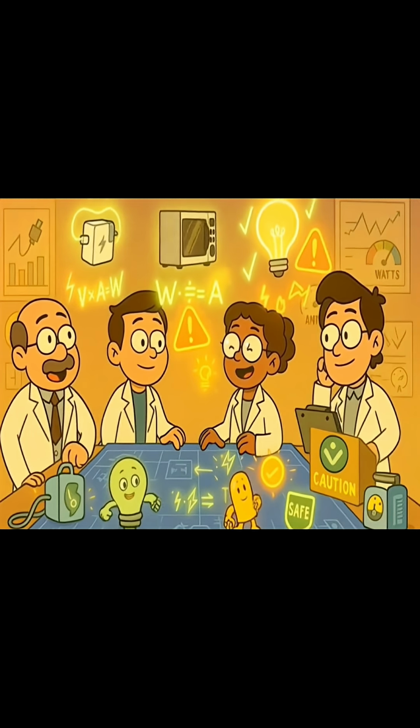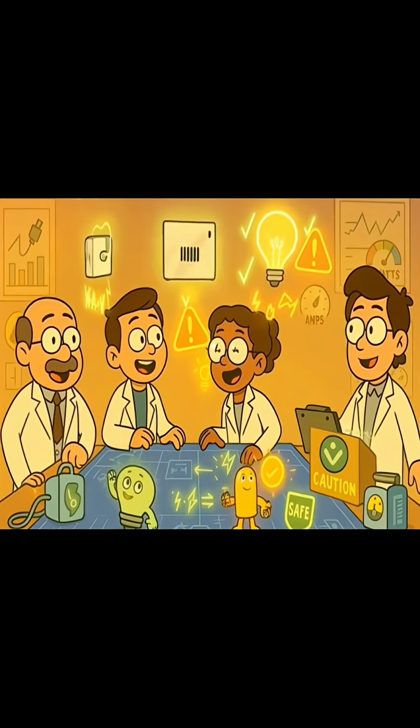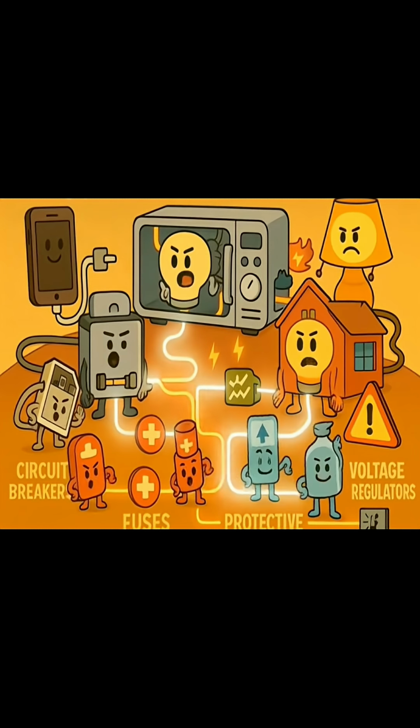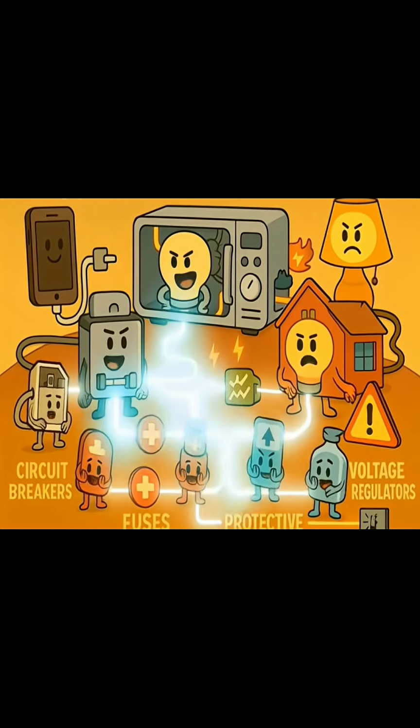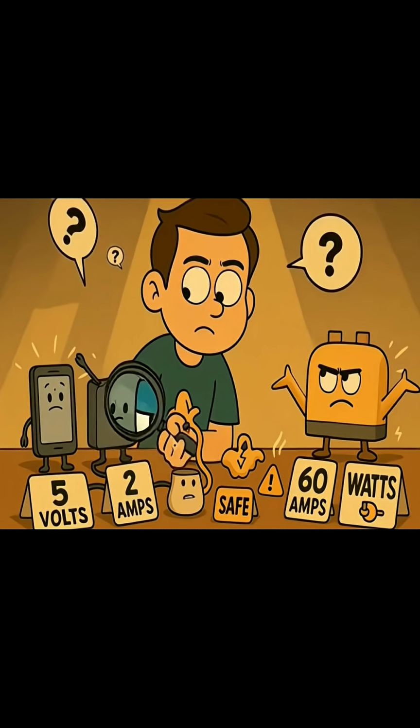The engineers who designed your phone charger and your microwave and your light bulbs have already figured out all the safe combinations of volts, amps, and watts. They've built in safety features and designed everything to work together properly. You might have noticed that many electrical devices have labels on them that list their voltage, amperage, and wattage.